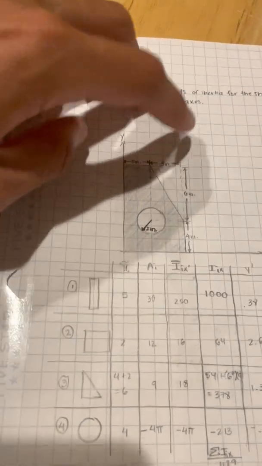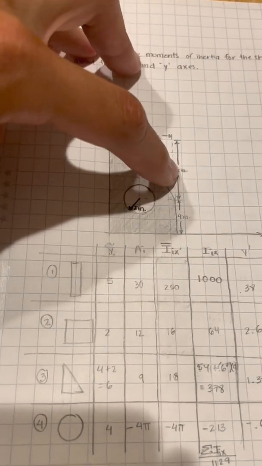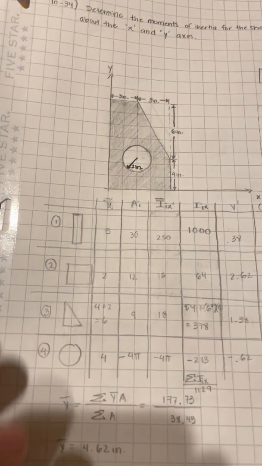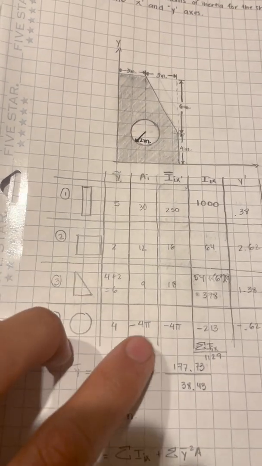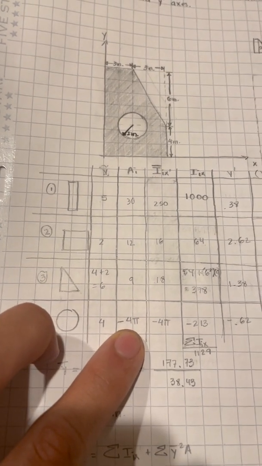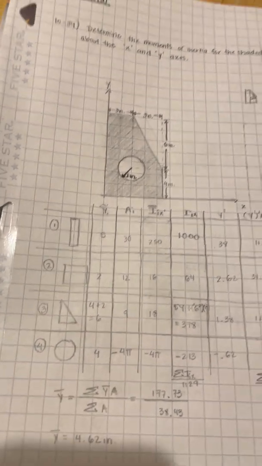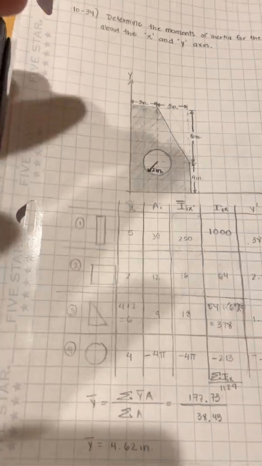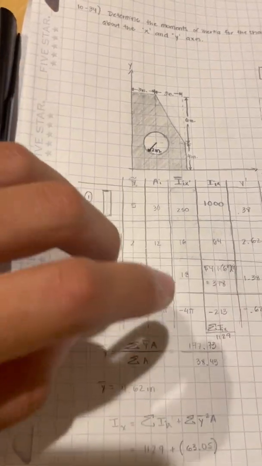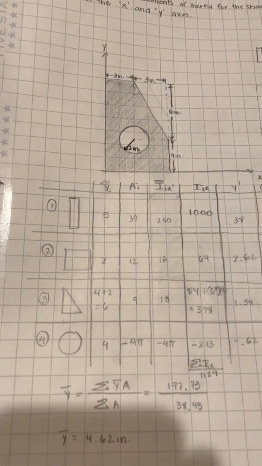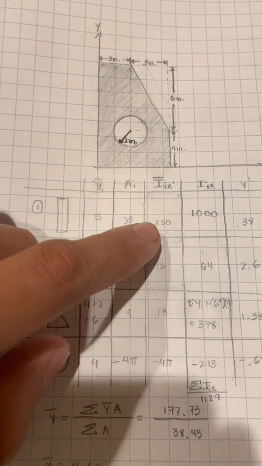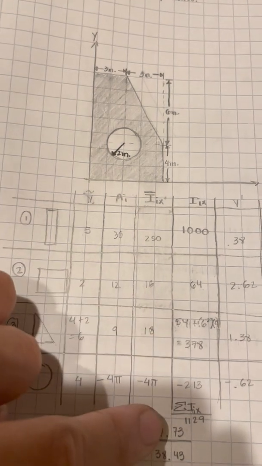So the base is 3 times height 6, you get 18. Divide that by 2, you get 9. Negative 4 pi is basically because it's pi r squared, so it's 2 squared times pi, right? But the area is negative because we're subtracting, it's a hole. And so then you get these numbers, right?